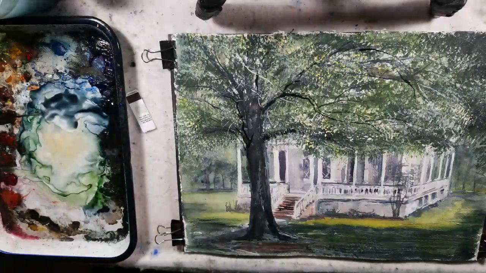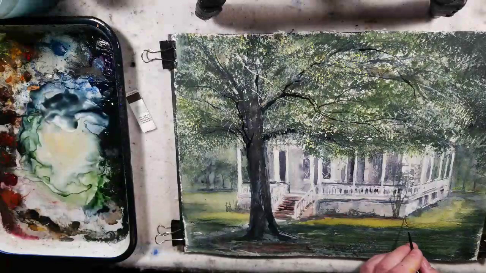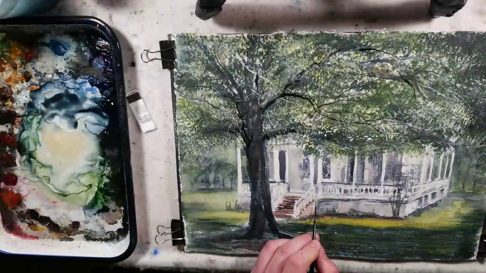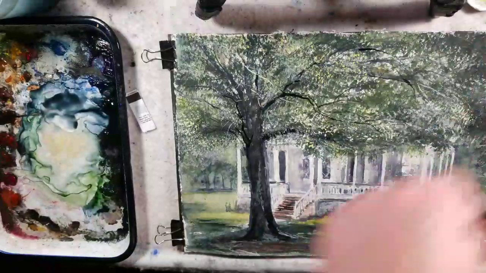I think I want a little bit more light red in here. This is nice. We could put a little bit more Titan buff in it, or titanium, but let's try it off. I think we may be almost done. We're done.